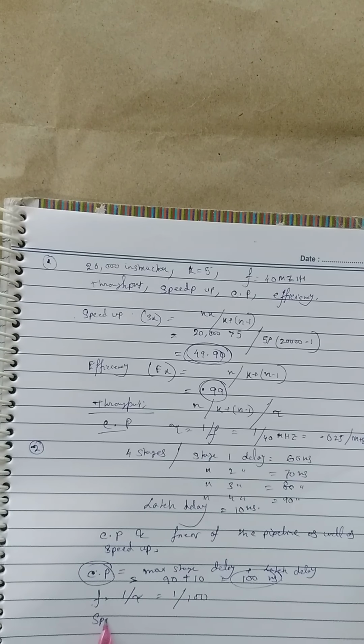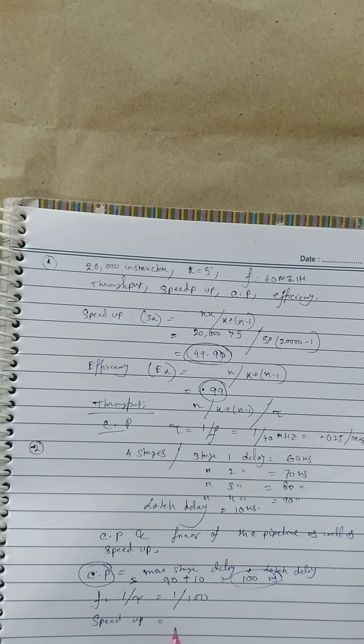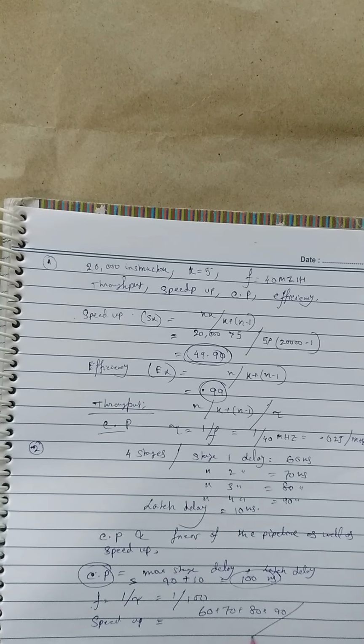Next, the speed up. The task is executed in a non-pipeline processor. To execute the task in a non-pipeline processor, the total time will be 60 plus 70 plus 80 plus 90.